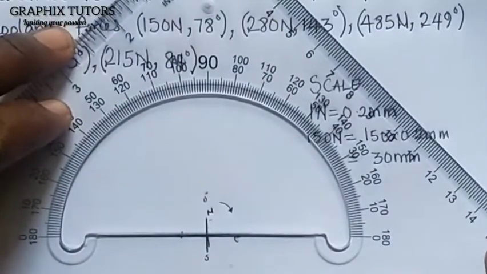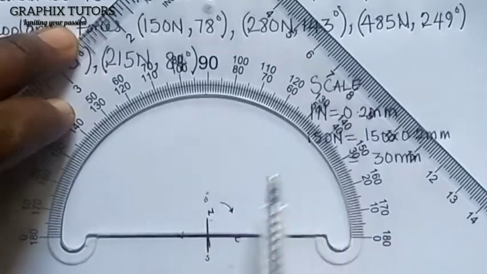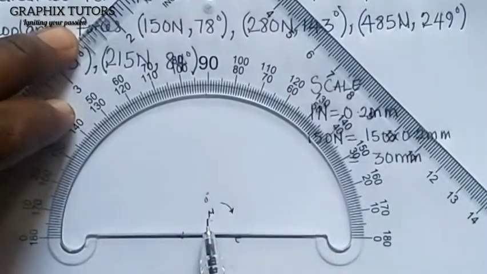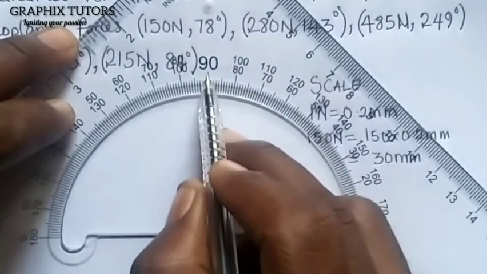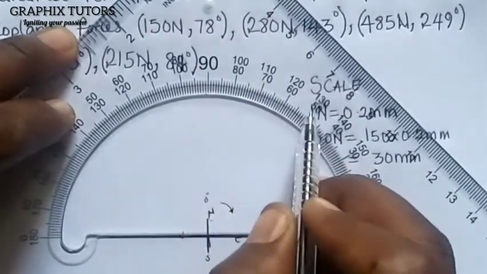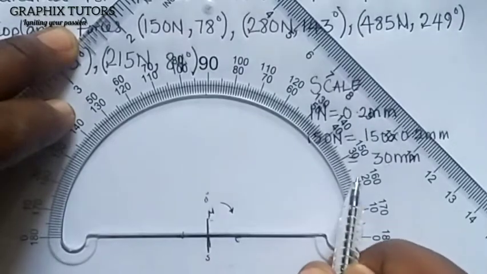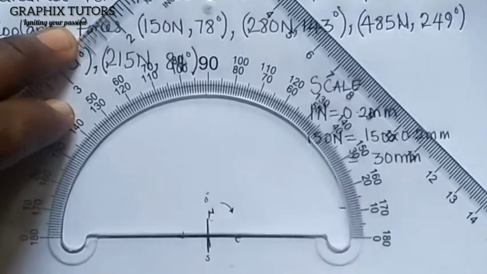Can you see? So I'm assuming that this vertical point here is uniform to my knot here. So that is 0, 10, 20, 30, 40, 50, 60, 70, then 75, 76, 77, 78 will be here, right? So that is the point.